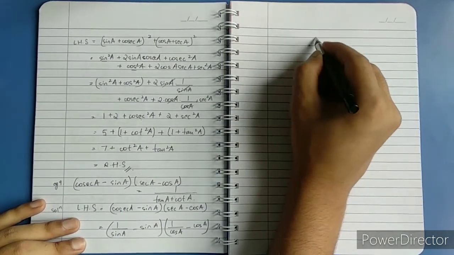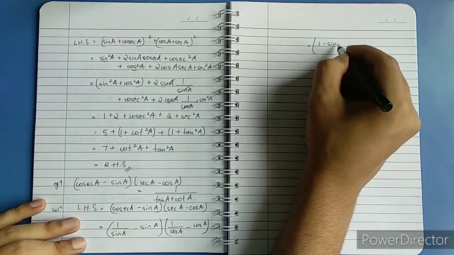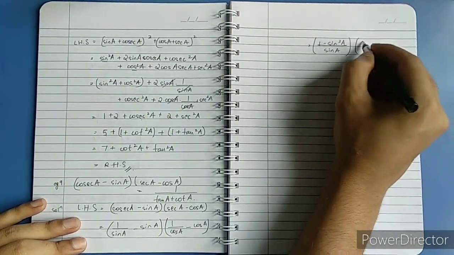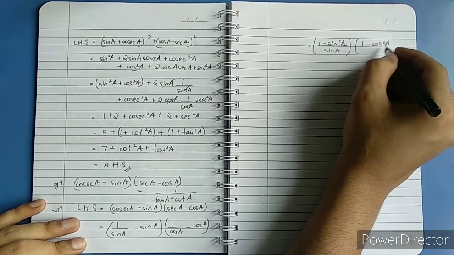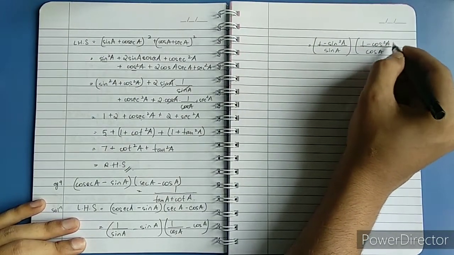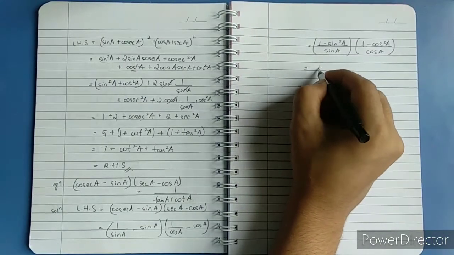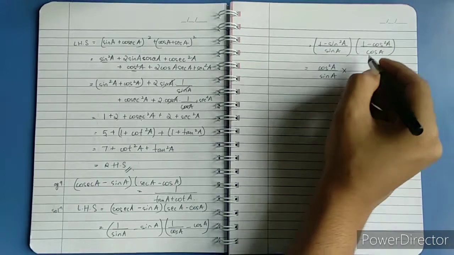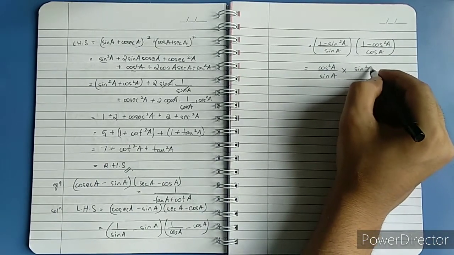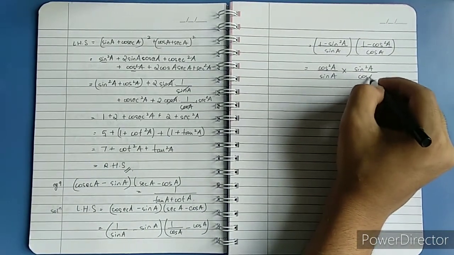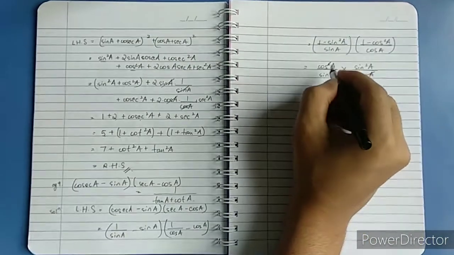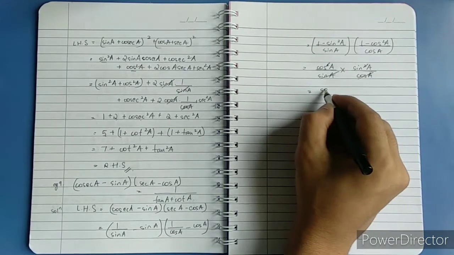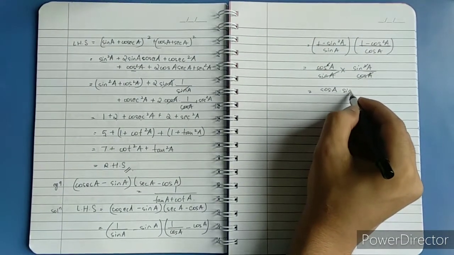So on taking LCM, (1 minus sin square A) by sin A into (1 minus cos square A) by cos A. So 1 minus sin square A is cos square A by sin A, into 1 minus cos square A which is sin square A by cos A. So cos A and the square cancels off, sin A and the square cancels off. We are left with cos A into sin A.